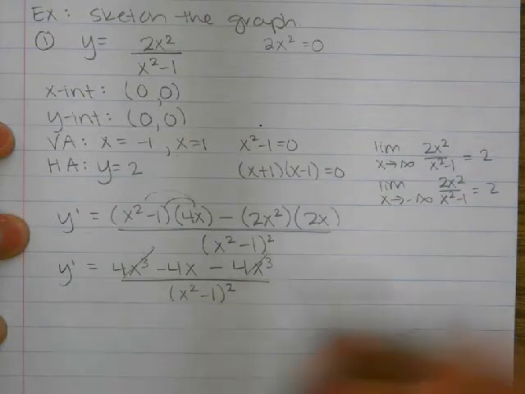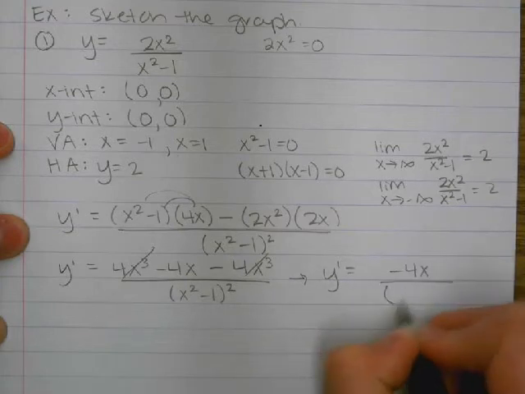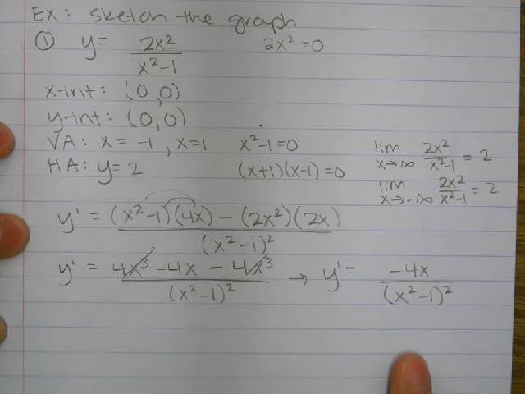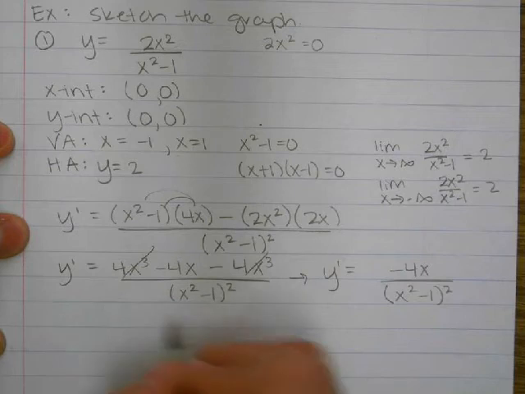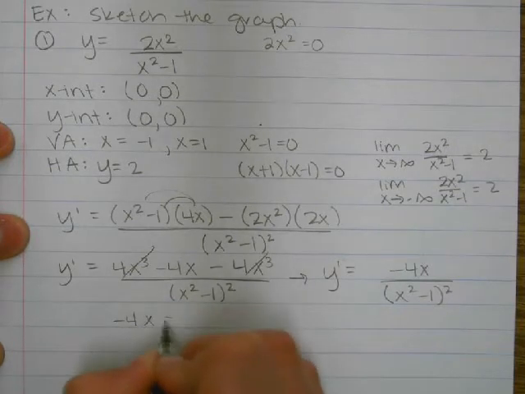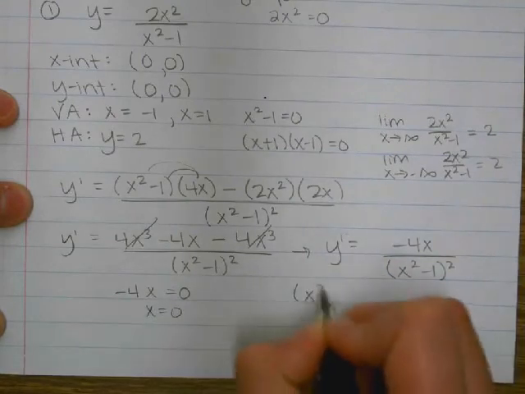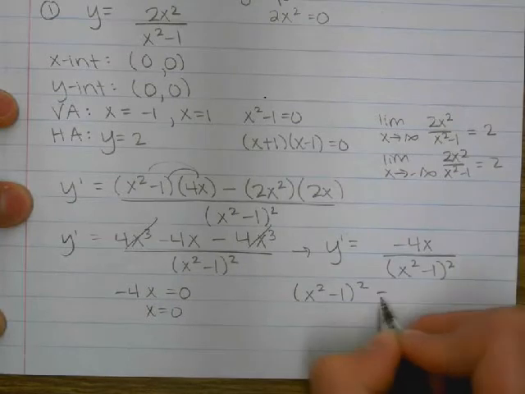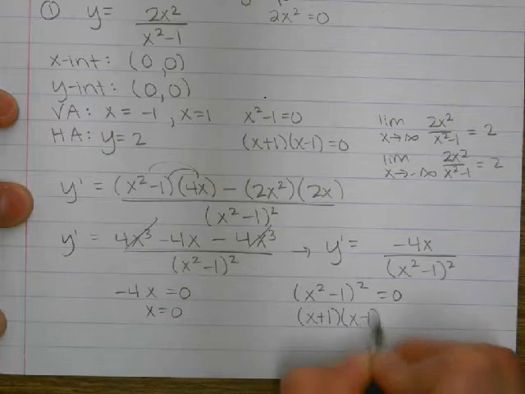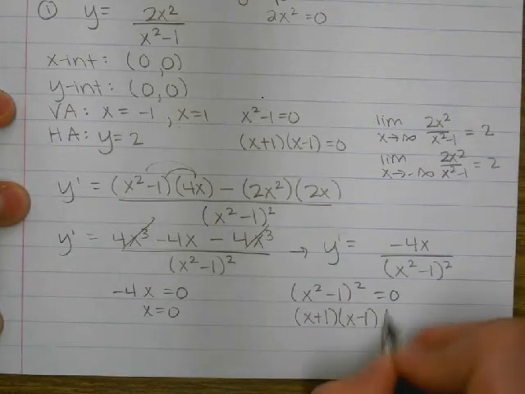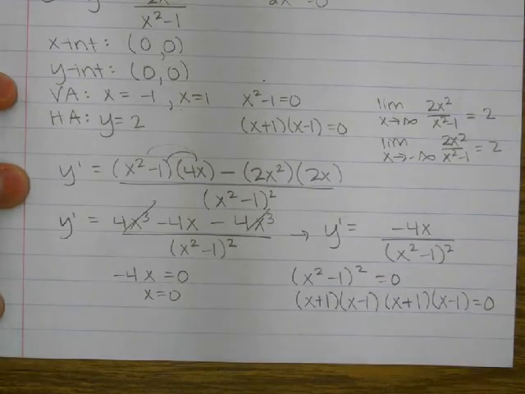So those cancel. I have negative 4x on the top and (x squared minus 1) squared on the bottom. So if I want to know where my critical numbers are, I can take the top and make it equal 0. So negative 4x equals 0, and that gives me x equals 0. And then down here on the bottom, (x squared minus 1) squared, we have already factored that, and the fact that it's squared just means that the difference of squares that I can see there is just happening twice. I don't get any more answers there, I just am being a little bit redundant.